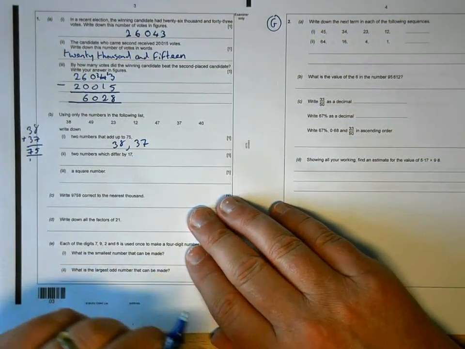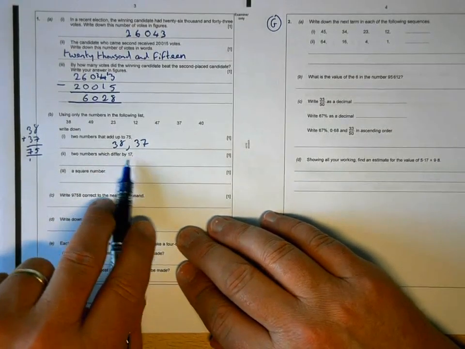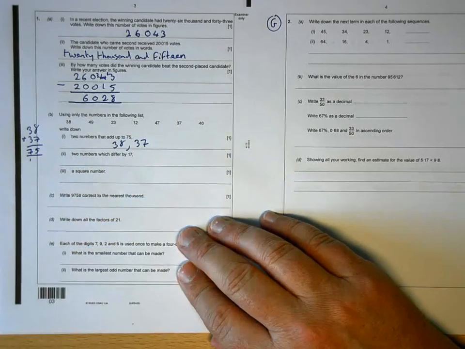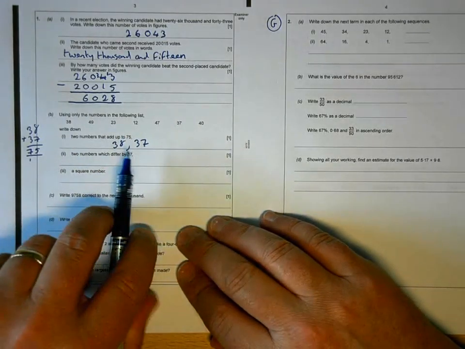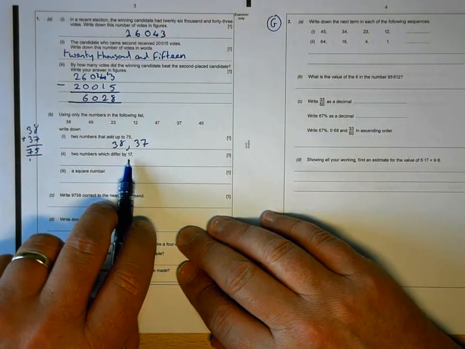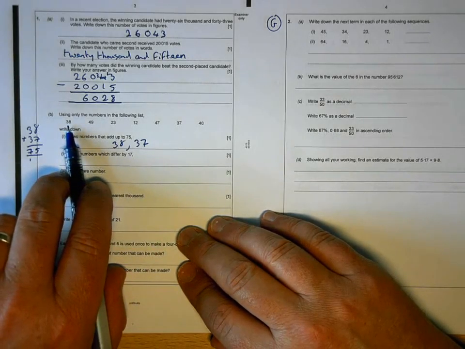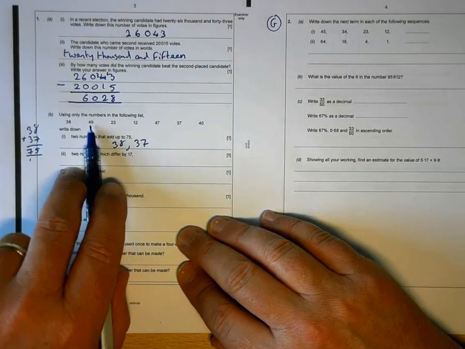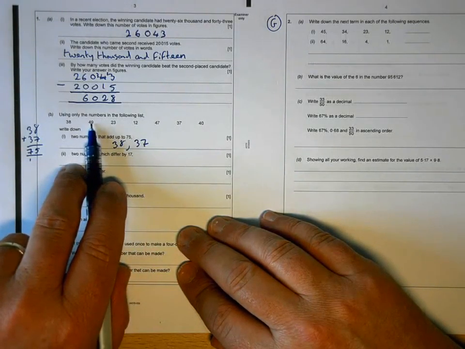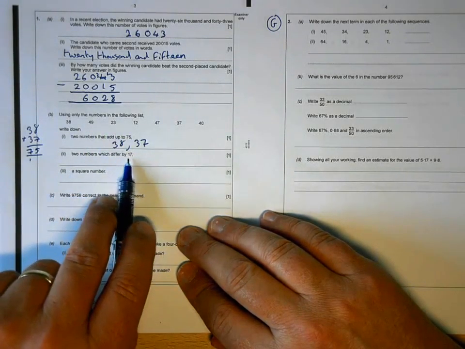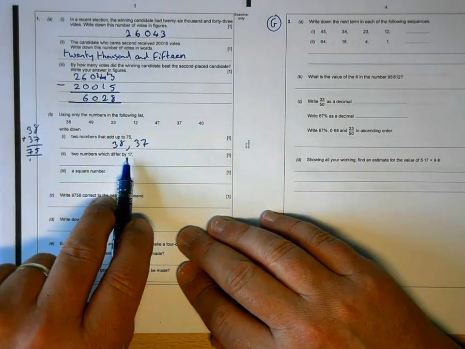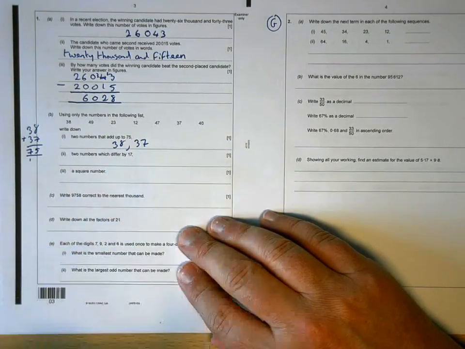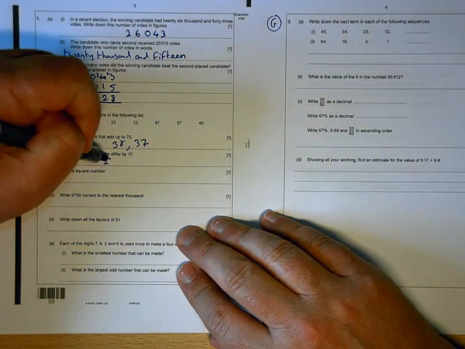2 numbers which differ by 17. The easiest way I find to do that is to add 17 to each of the numbers and see if it generates one of the other numbers on the list. So 17 and 38 is going to be bigger than any number on the list. Similarly, 17 and 49 is going to be too big. 23 and 17 is going to be 40, which is on the list. So it's 23 and 40 that have a difference of 17.